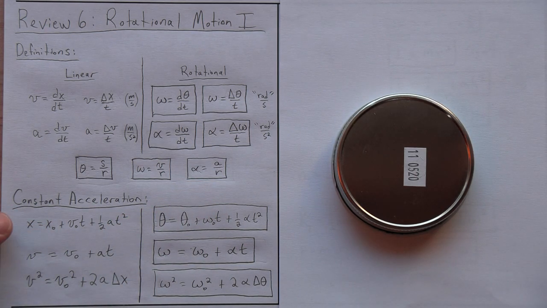Okay, important to realize that these formulas are only for constant acceleration, which I mentioned in the kinematics unit. If the acceleration is a variable or a function, then you cannot use these formulas. But if acceleration is a constant, just like a number, like 9.8 for example, you could figure out how far something goes from this formula: x equals x0 plus v0 t plus 1 half a t squared.